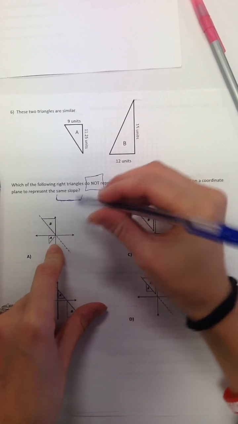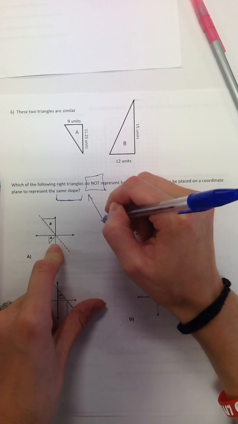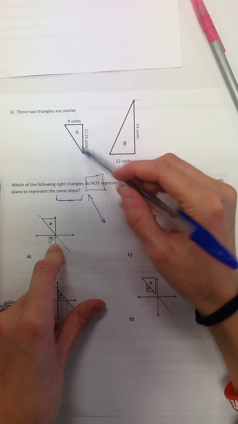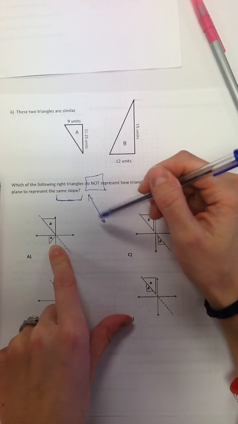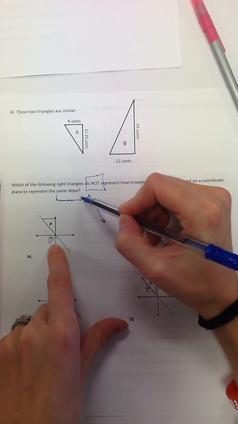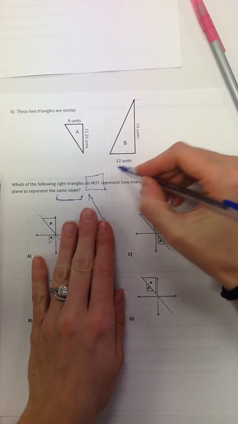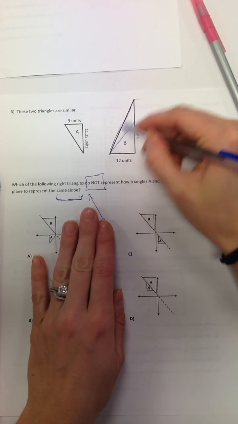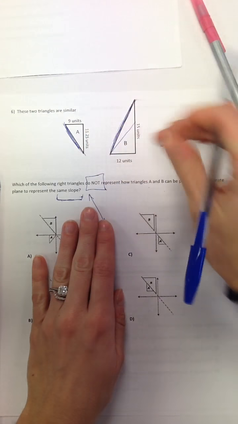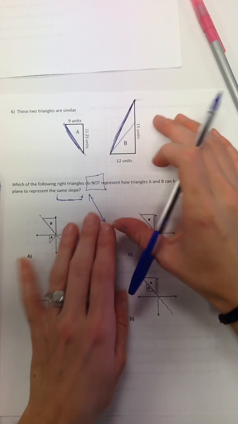same line, remember, if they're on the same line, their hypotenuse or their longest side shares the same line, then they're going to have the same slope. So looking at these answer choices, that's what we're looking for, where their hypotenuse or their longest side here will share a line. They'll be on the same line.